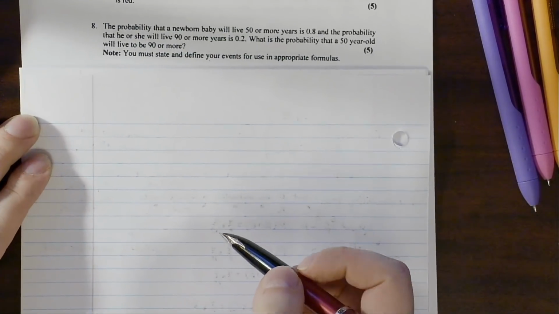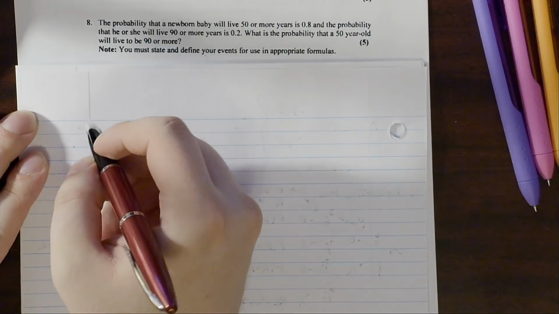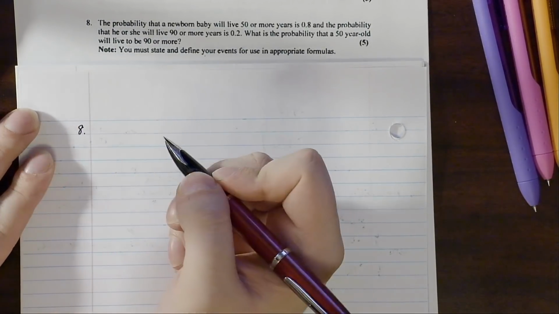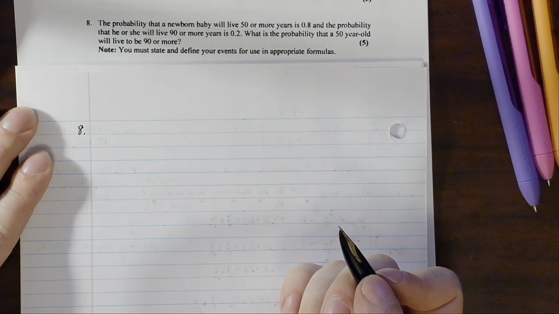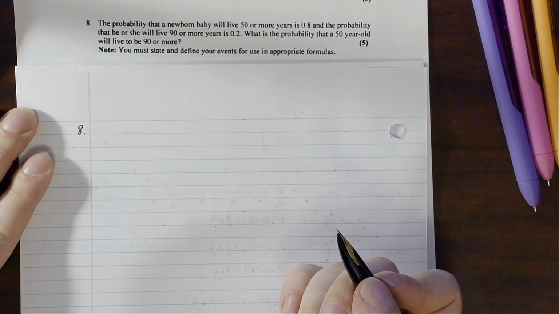Okay, this is question 8. The probability that a newborn baby will live 50 years or more is 0.8, and the probability that he or she will live 90 years or more is 0.2. What is the probability that a 50-year-old will live to be 90 or more?